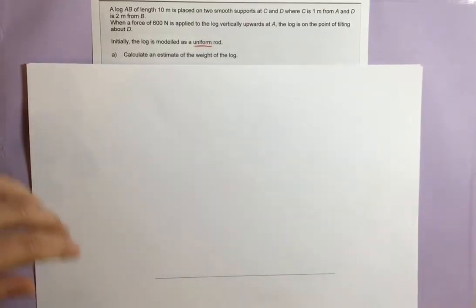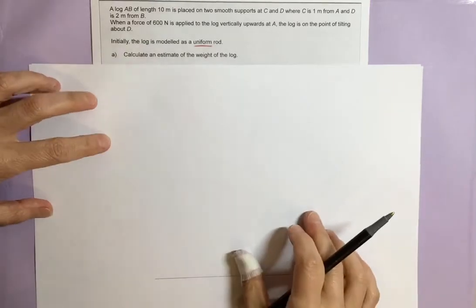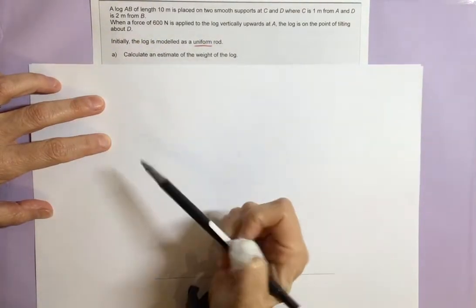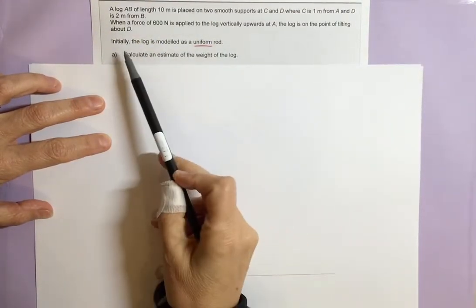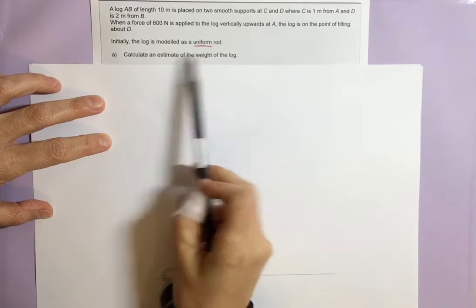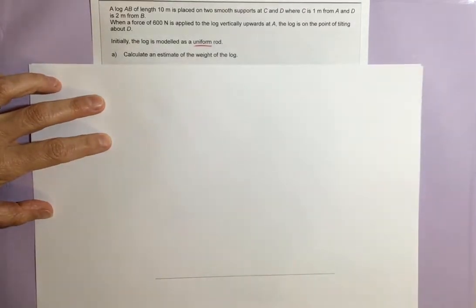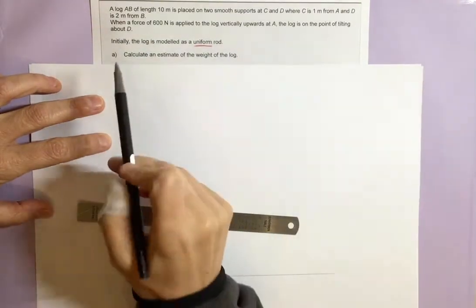Hi everyone, so here's the Moments Challenge question from today's lesson. We're going to go through this as with other questions. We'll draw a diagram together and then we'll have a look at working through this. Part A of this should be pretty straightforward. Part A of this question is not the challenge part of this question, but let's work through part A to make sure we're happy with this.